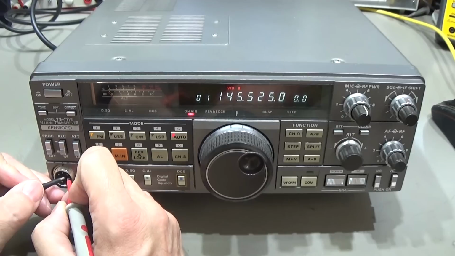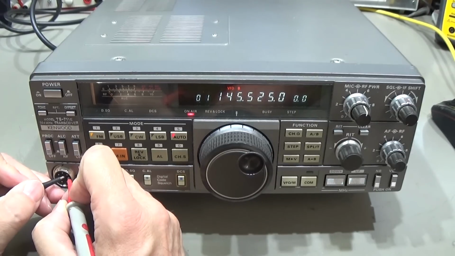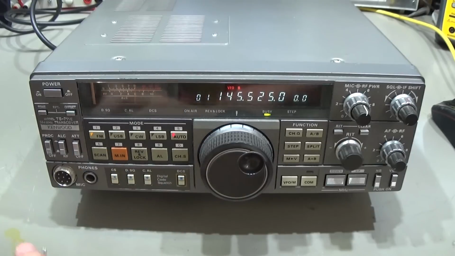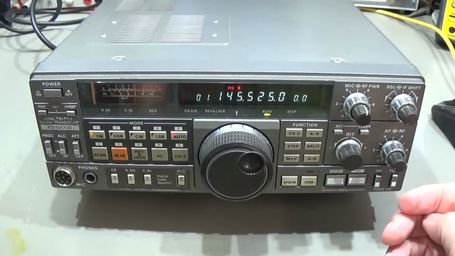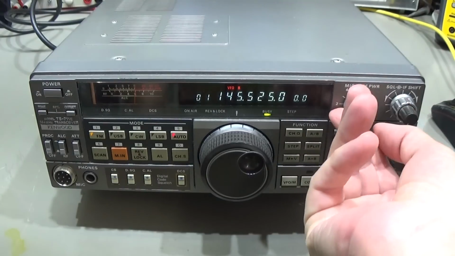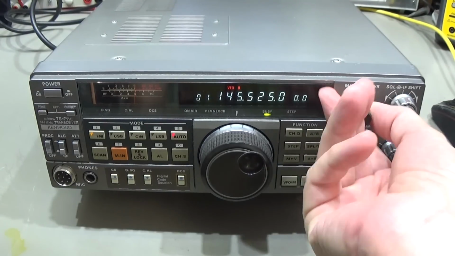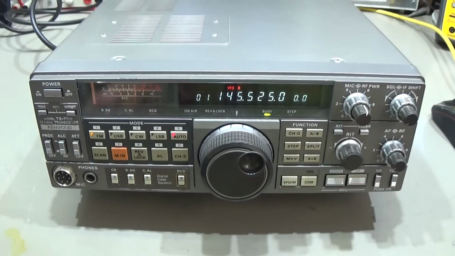And looking over to my service monitor, there is not real power present, even though our RF power is fully clockwise, which means full power.